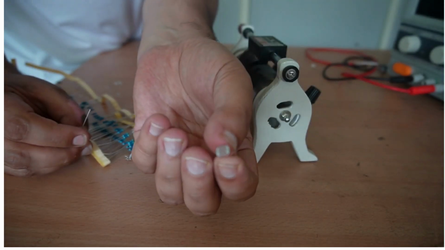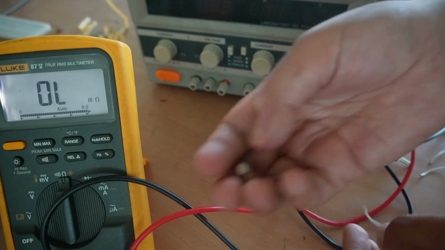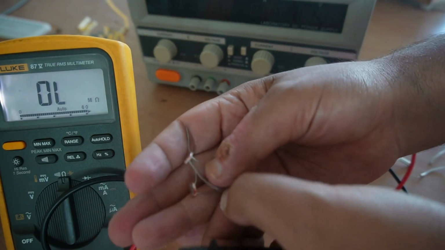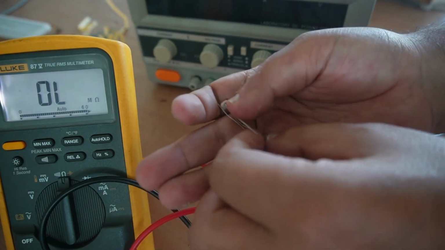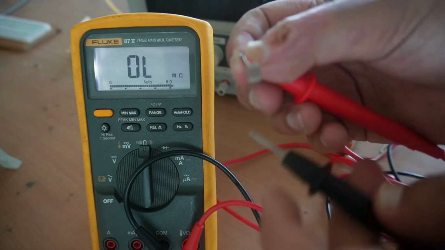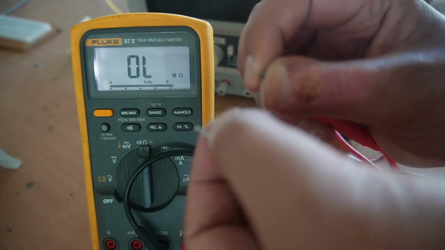Now you can see the thermistor. A thermistor is a temperature sensitive resistor. Its resistance changes when the temperature changes. There are two main types, that is negative temperature coefficient and the positive temperature coefficient.